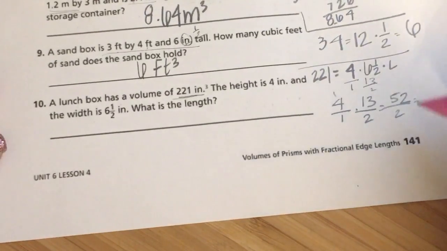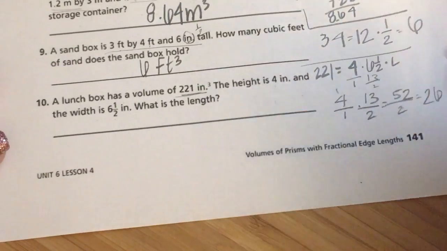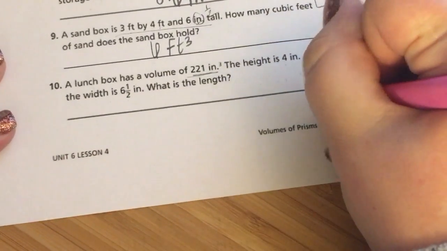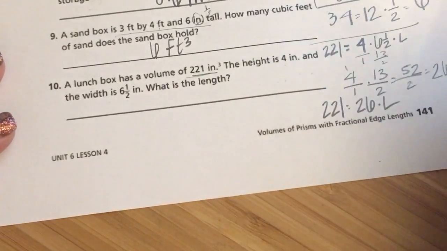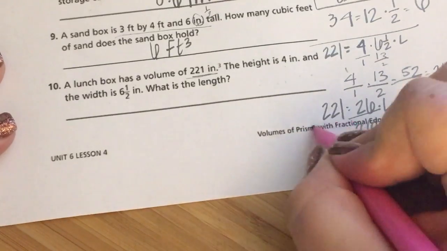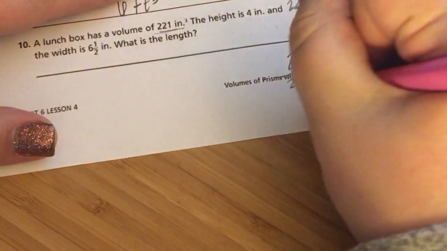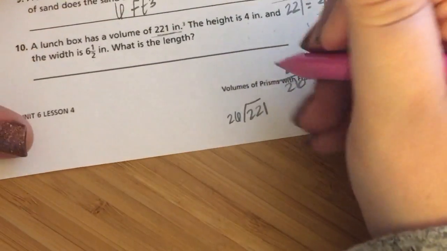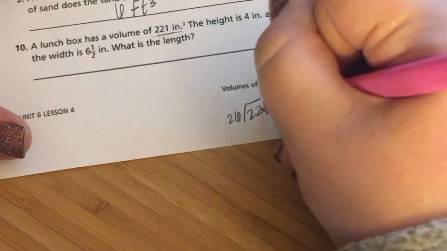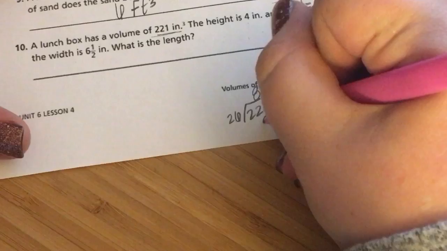So when I have 52 over 2, which ends up being 26, something times 26 equals 221. I divide my 26 out. How many times can 26 go into 221? Well, you're going to see me try to write this as small as possible. I have to think of 26 kind of like 25. Well, how many times would 25 go in there? I'm going to go with 8 because I know 9 would be too much.